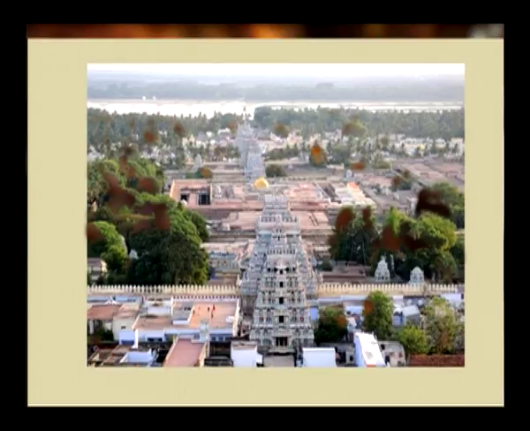There is an interesting example of how hierarchy can be created by a decrease in size also. In the series of gopurams receding towards the center, the main central shikara is the smallest in the entire row. So, hierarchy can be created by reducing sizes also.